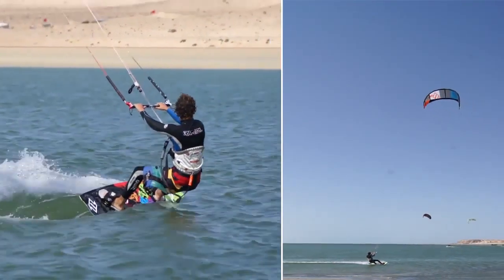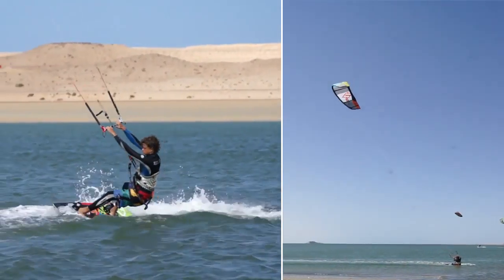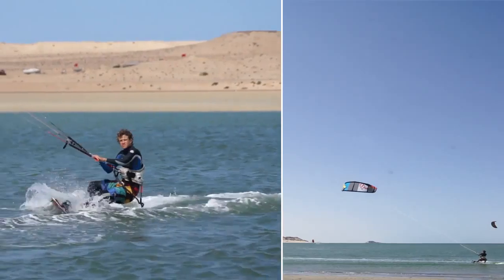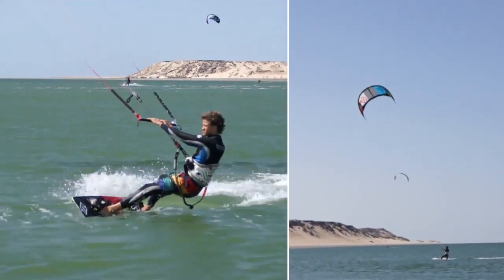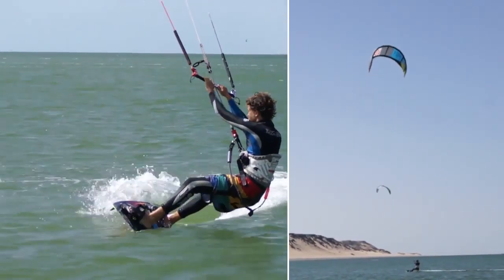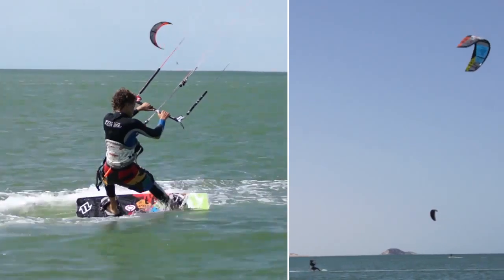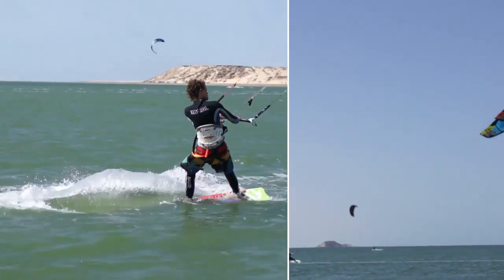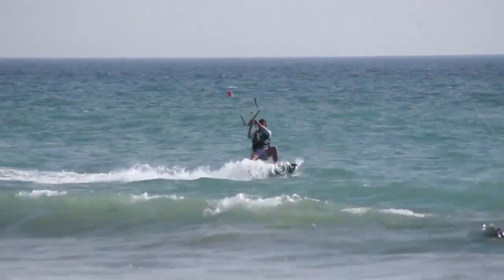Getting the timing right between the board steering and your body's movement and the kite steering into the other side of the wind window is vitally important for a successful slide turn. Watch these clips carefully and alter your timing until you can perform a smooth transition from one direction to the other. At times, you may also need to perform a slide turn quickly to avoid collision.